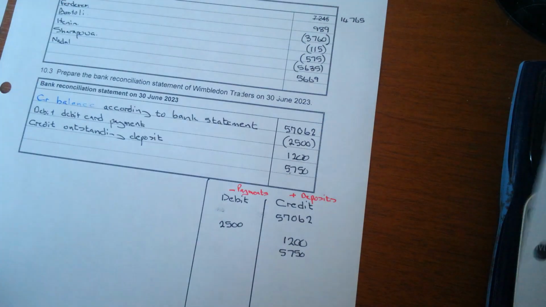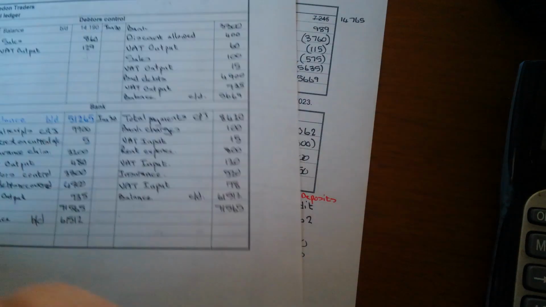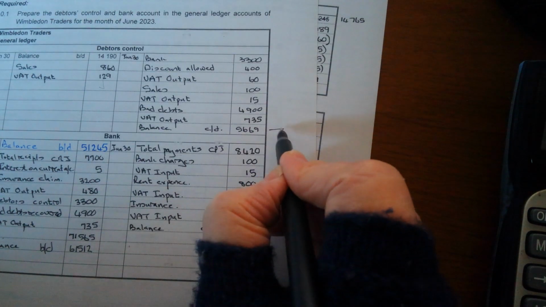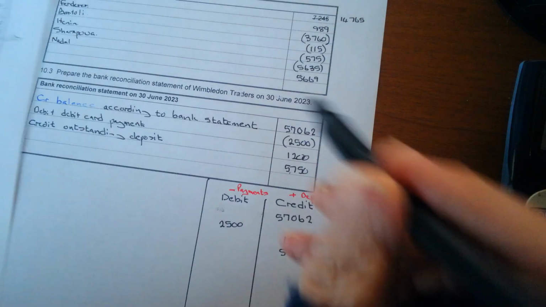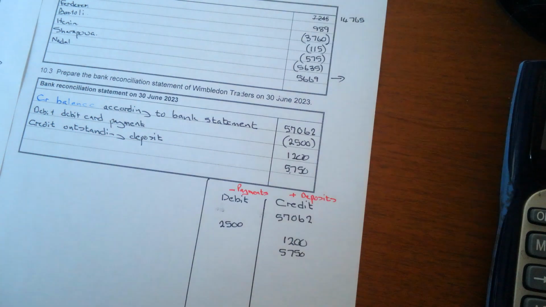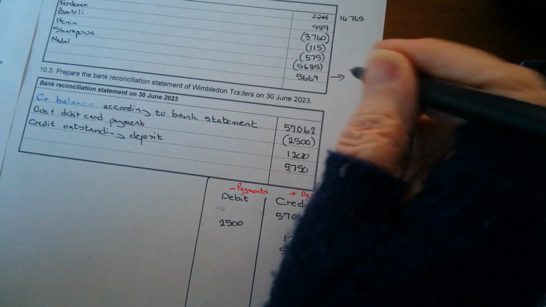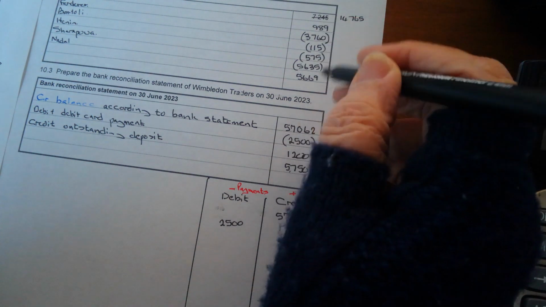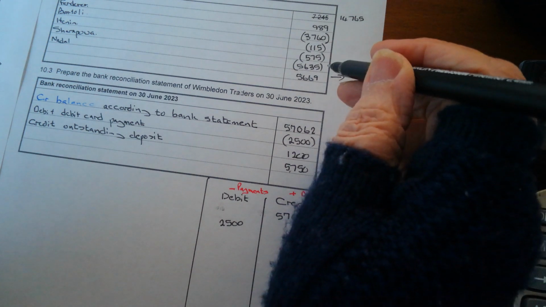Okay, and if I look at my debtors control, the balance is 5669, and the balance in the debtors list is also 5669. That indicates to me that we didn't make any mistakes here because they both agree.